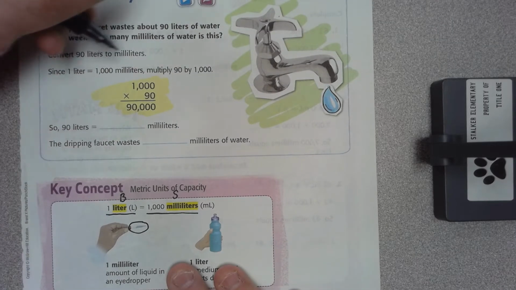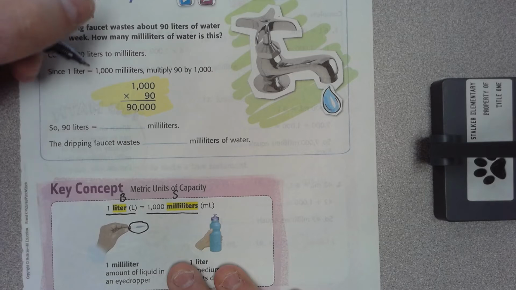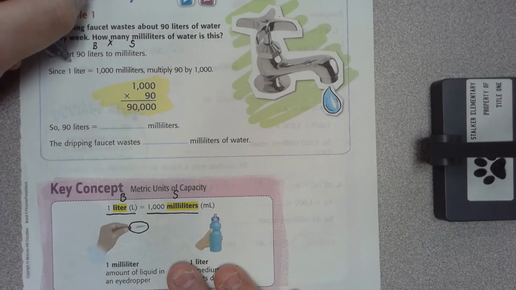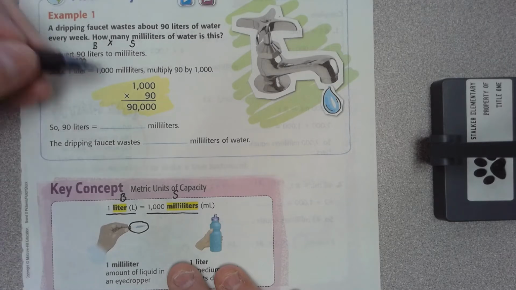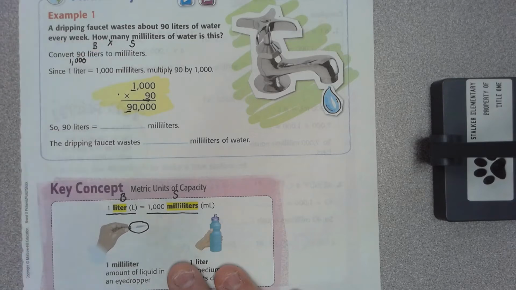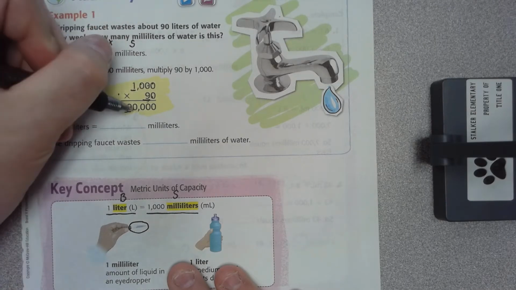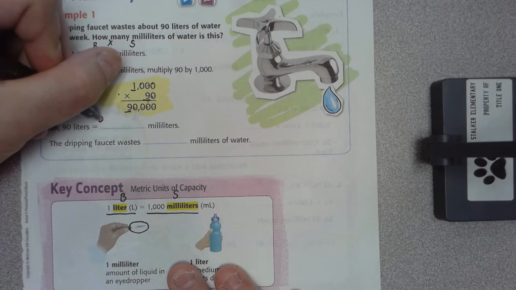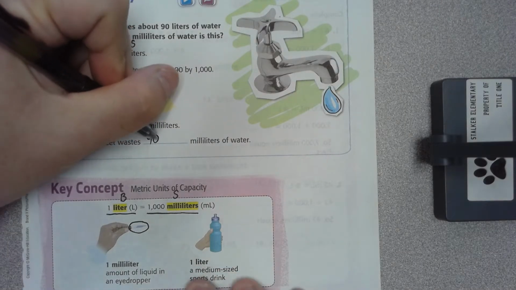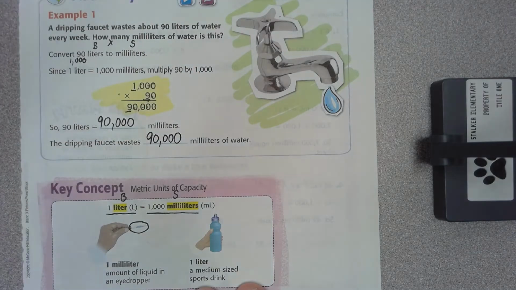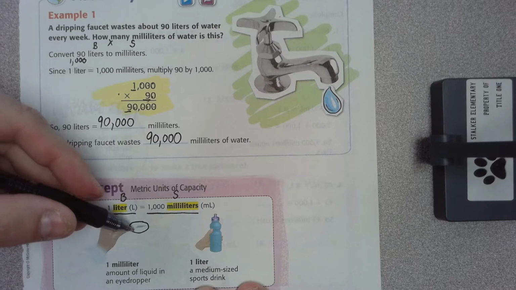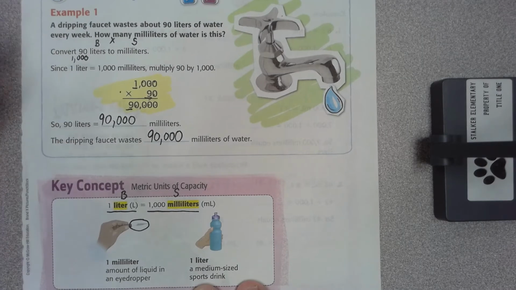So we're converting 90 liters to milliliters. Well, guess what? We said liters is bigger, milliliters is smaller. Remember, we multiply. So we're going to multiply 90 by 1,000 as they've done right here. And of course, you just take your nine and multiply it, you get nine, and you have one, two, three, four zeros. So you get 90,000 milliliters. The dripping faucet wastes 90,000 milliliters of water. Okay. And that's like saying that it's 90,000 drops of water or whatever, like the milliliter there says.